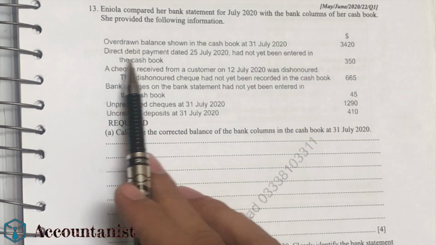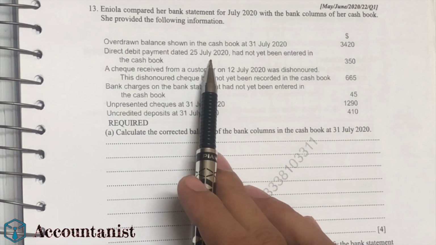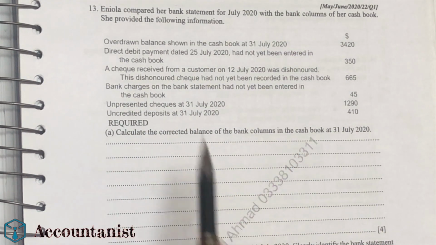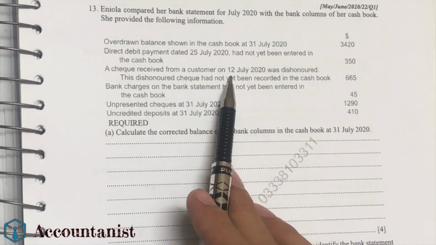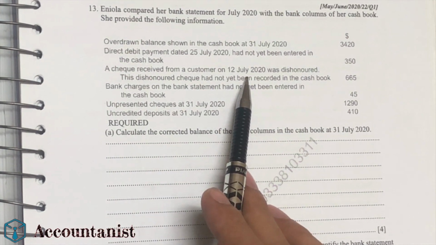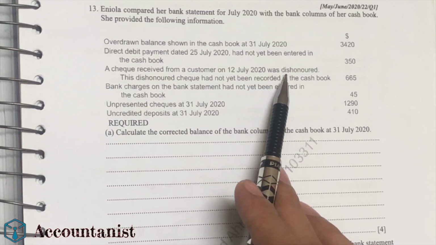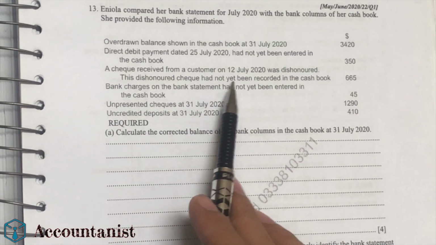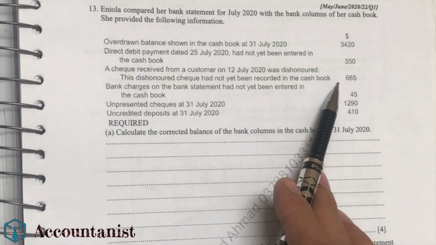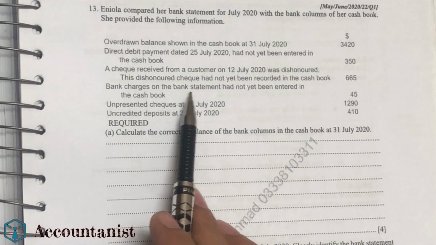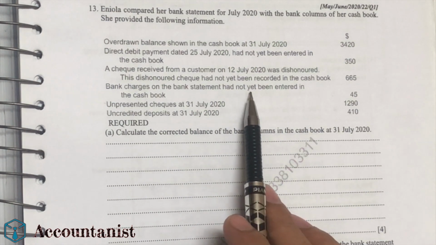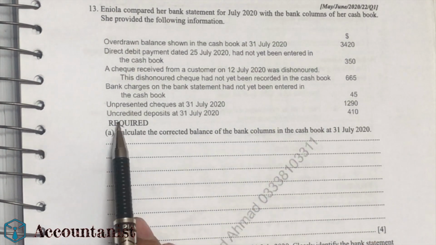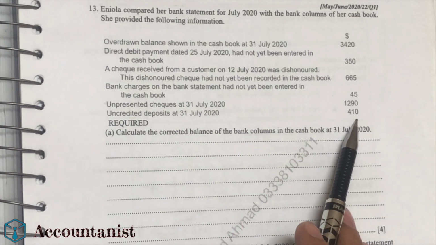A direct debit payment dated 25th July 2020 had not yet been entered in the cash book. A check received from a customer on 12th July 2020 was dishonored. This dishonored check had not yet been recorded in the cash book. The bank charges on the bank statement, 45, had not yet been entered in the cash book, and there are some unpresented checks and uncredited deposits.